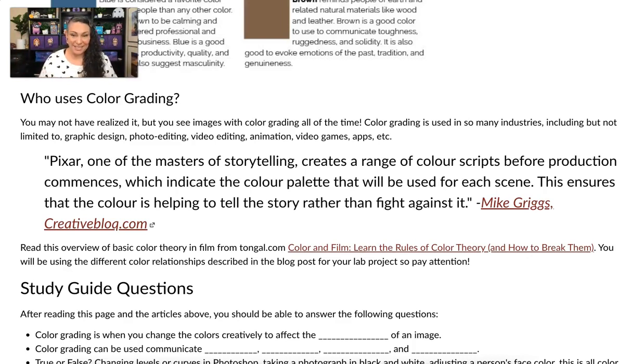So going back to Mike Grigg's blog posts, in there he talks about Pixar, one of the masters of storytelling. They create a range of color scripts before production commences, which indicate the color palette that will be used for each scene. This ensures that the color is helping to tell the story rather than fight against it.